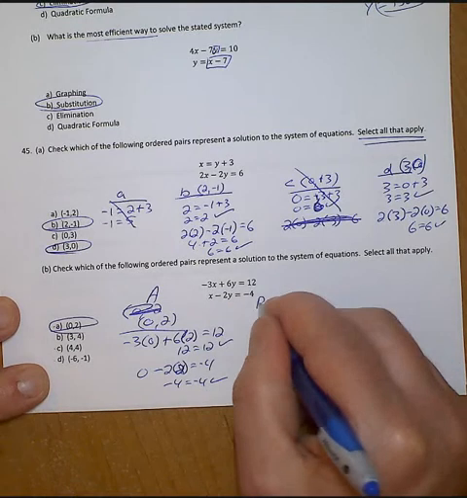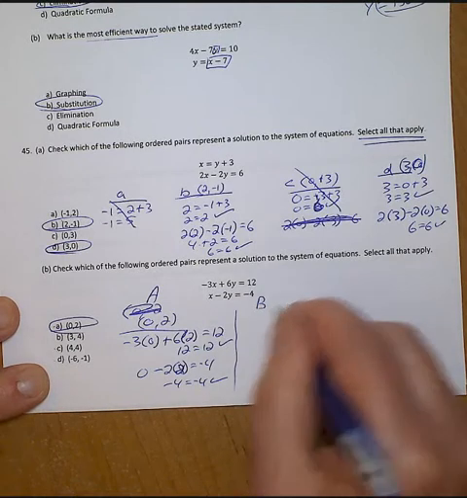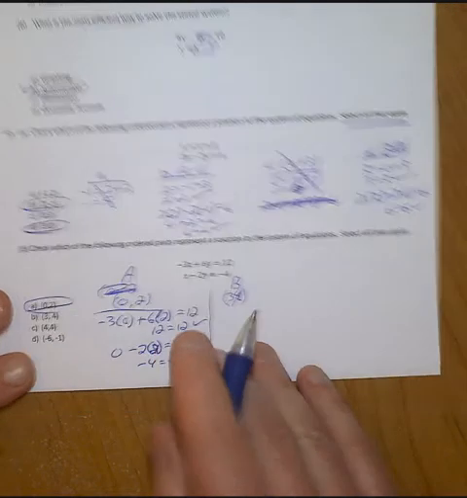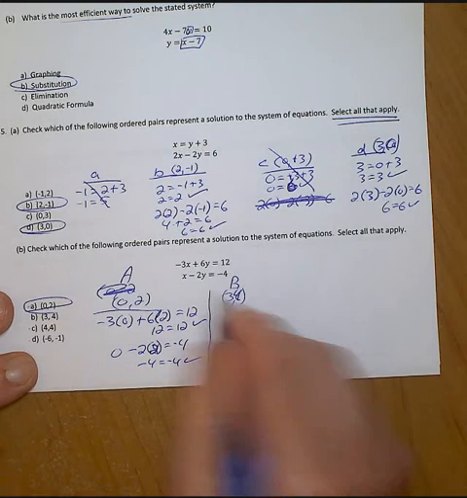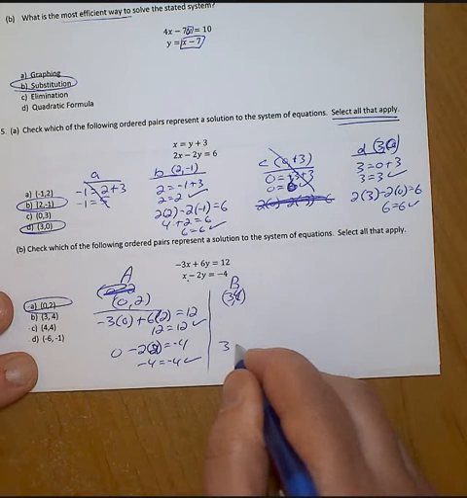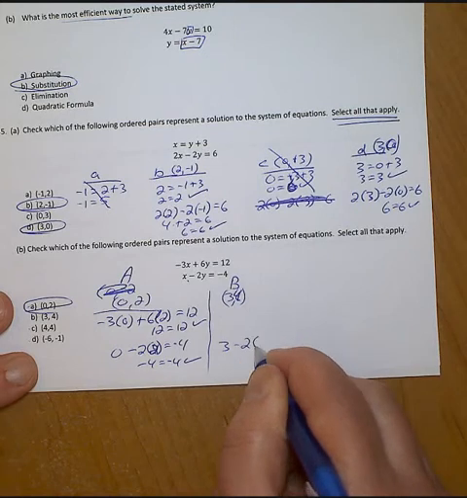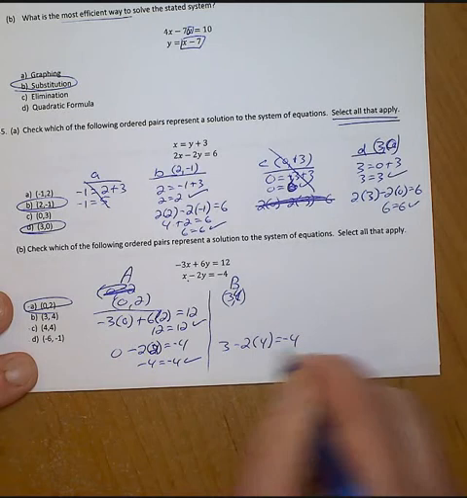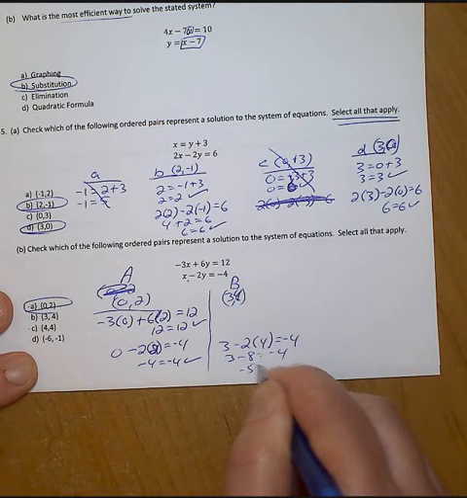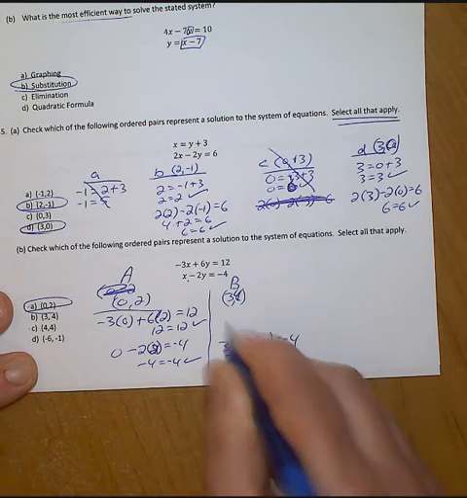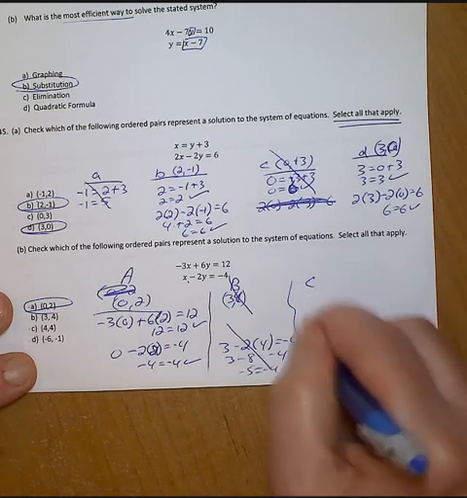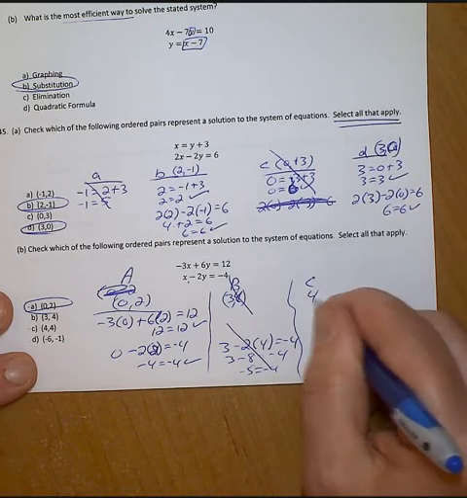Let's try choice B, which is 3, 4. So I'm going to plug in this bottom one first, see if it checks. Looks like it's a little bit easier. So let's say 3 minus 2 times 4 equals -4. 3 minus 8 equals -4. I get -5 equals -4. Not good. Can't check that. That's not a solution.